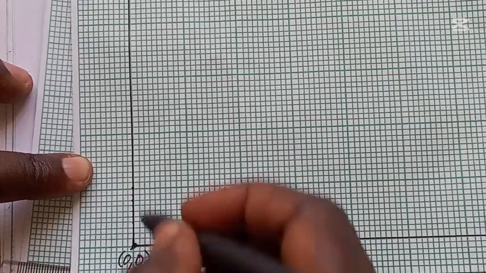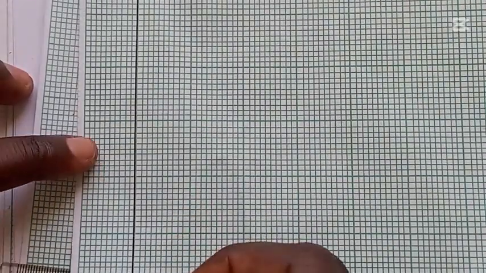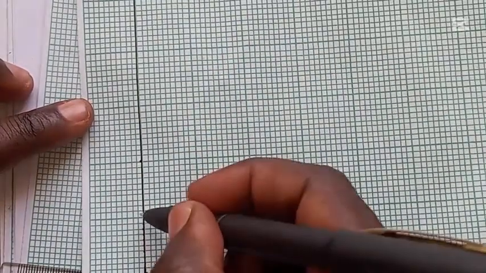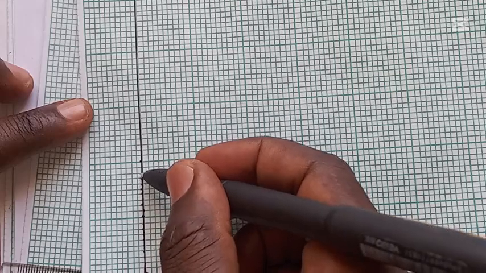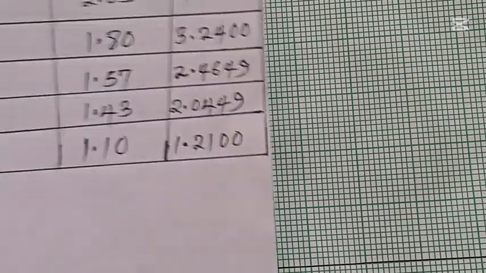Now from here to here is arbitrarily taken to be 2 centimeters. If you count from here to here again, you will see that it's 10, 1, 2, 3, 4, 5, 6, 7, 8, 9, 10. So it's also another 2 centimeters. So we are taking our scale based on that.